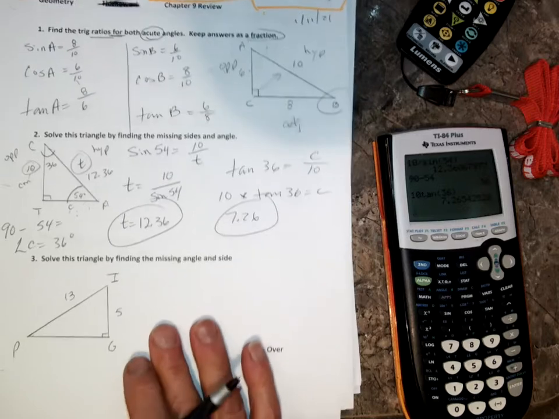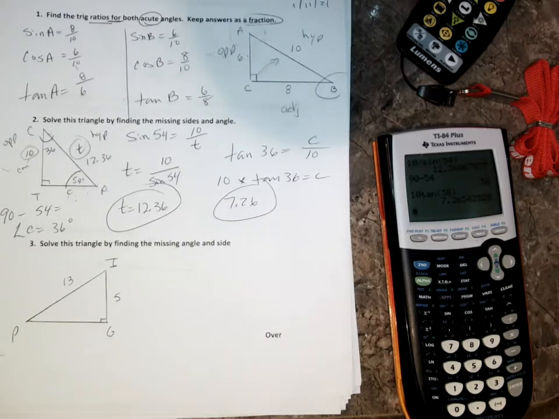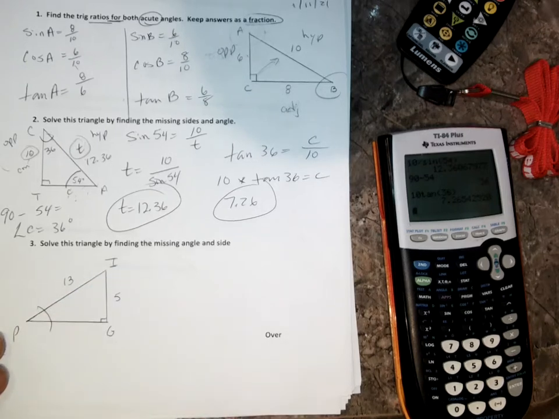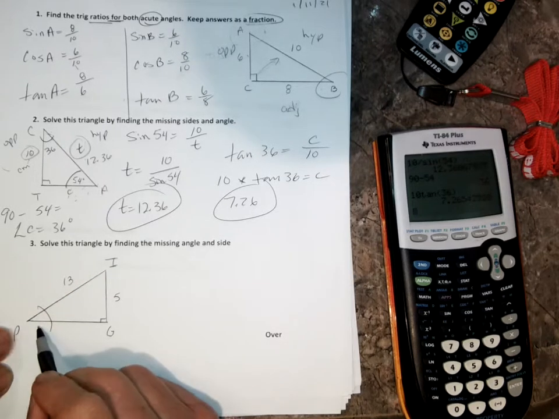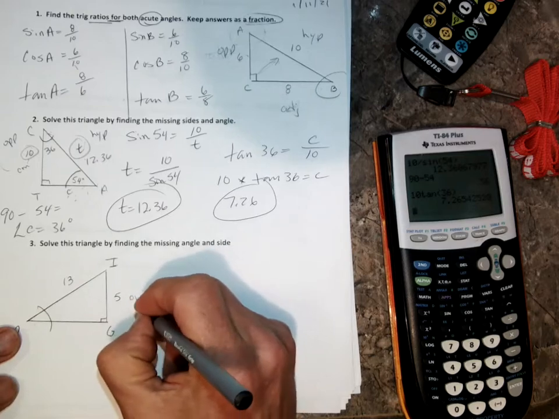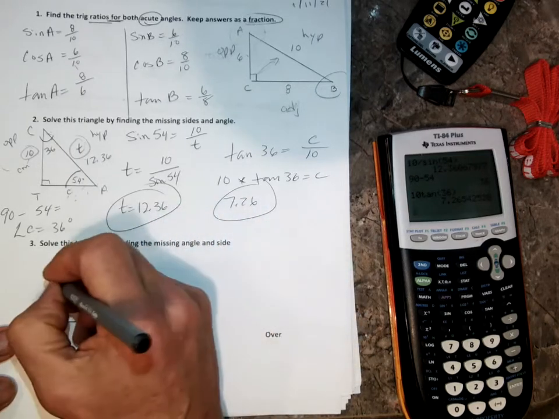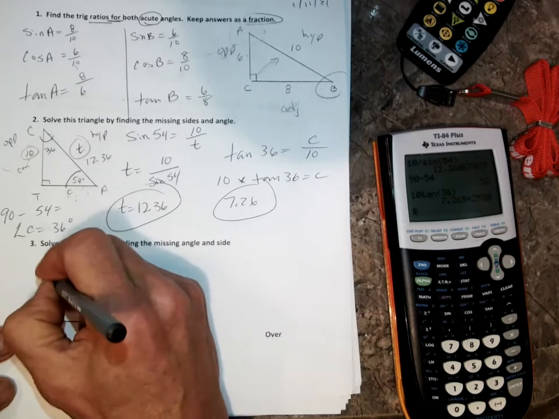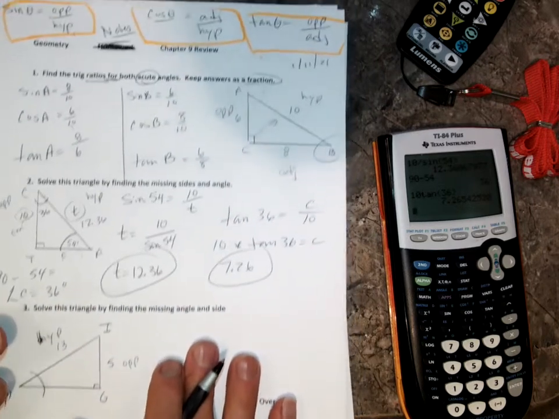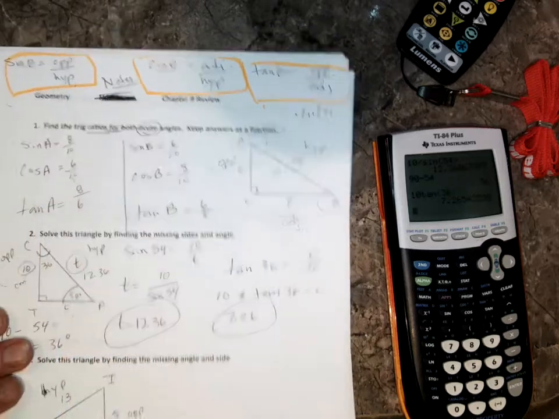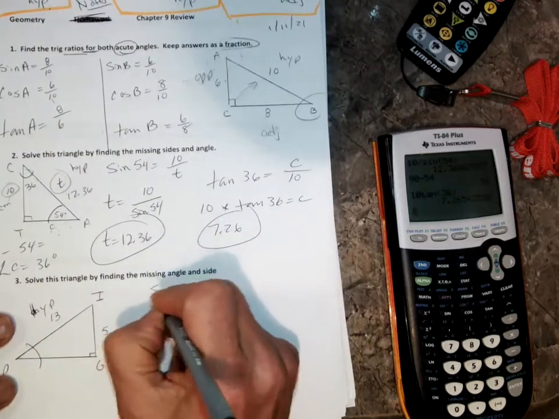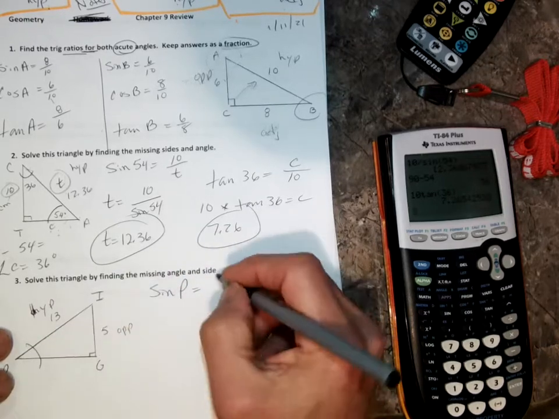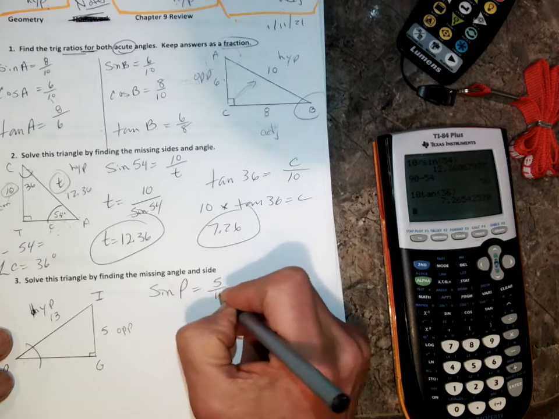For 3, solve this triangle by finding the missing angles and sides. Well, all right, let's see, how about I find this angle right here. So if I find P, then the 5 is my opposite side. My 13 is my hypotenuse, right? Opposite hypotenuse, it's got to be sine. So let's go sine of angle P is equal to my opposite divided by hypotenuse. So my 5 over my 13.